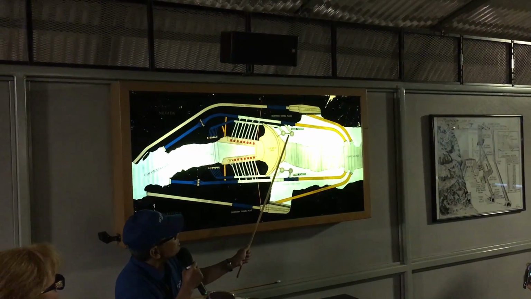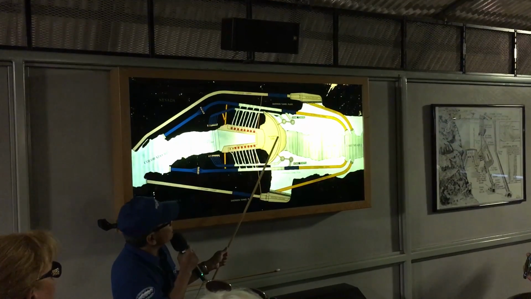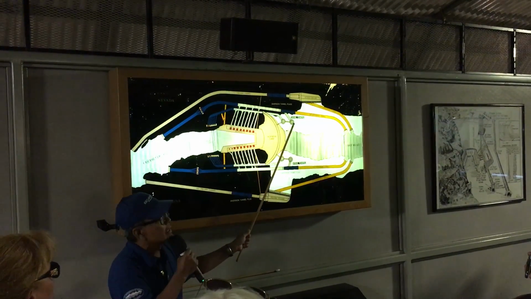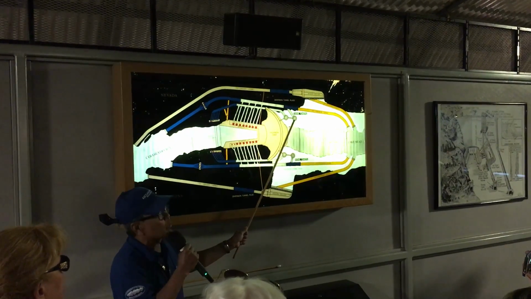Now these intake towers are 395 feet tall, each one of them. If you're standing on top of Hoover Dam right now, staring at the lake, they're the big concrete structures that rise out of the lake. And what do these intake towers do?